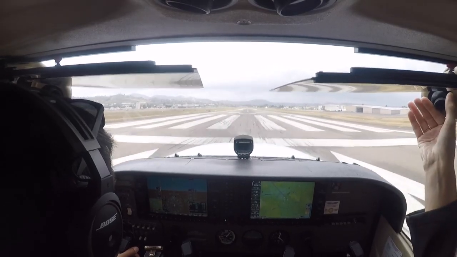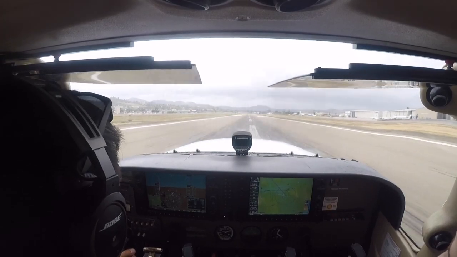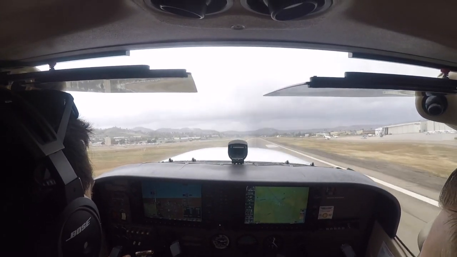Tower, Astro 12, number 35, Pioneer pattern back to 35. Astro 12, Pioneer approved, clear for takeoff. Astro 12, back.